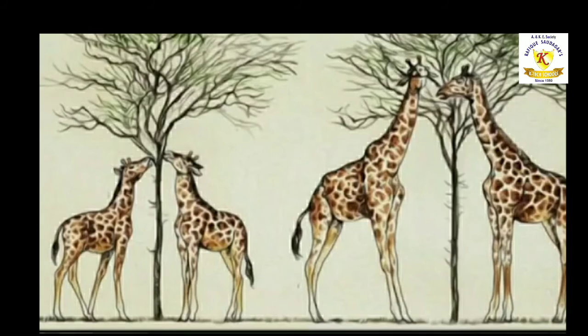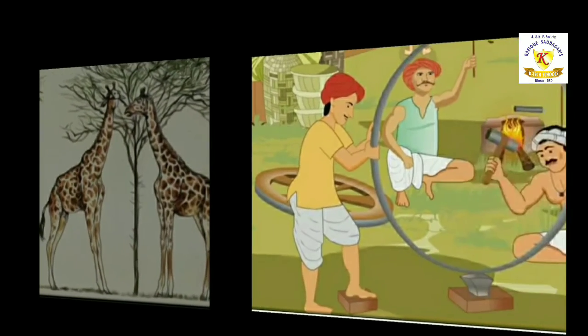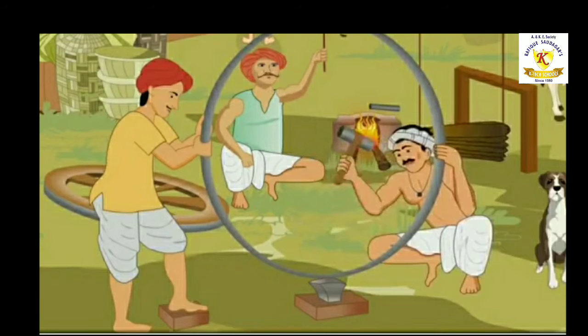Now let's see the next example: the shoulders of an ironsmith have become very strong. Due to what? Due to frequent hammering movement. Now the ironsmith, what does he do? Due to the frequent hammering movement, his shoulders have become more and more strong. Right? Are you getting me, children? Good.